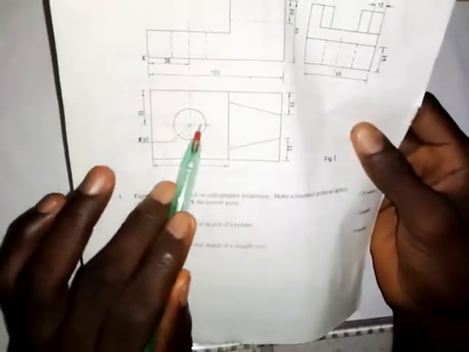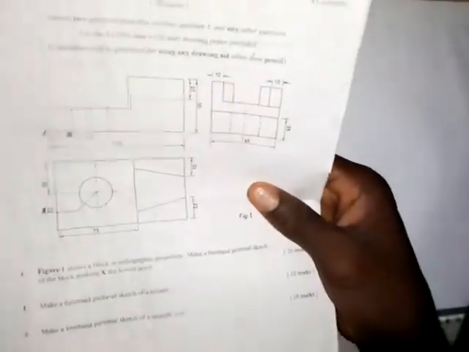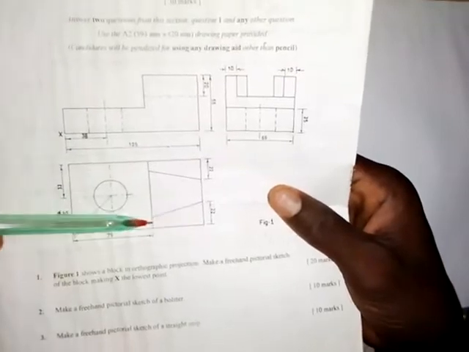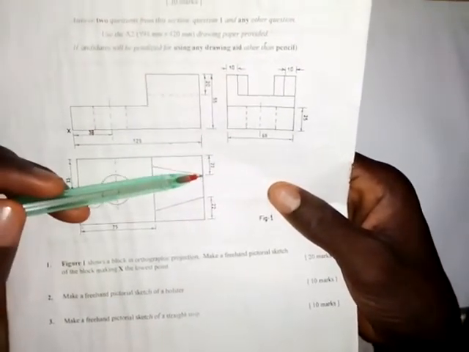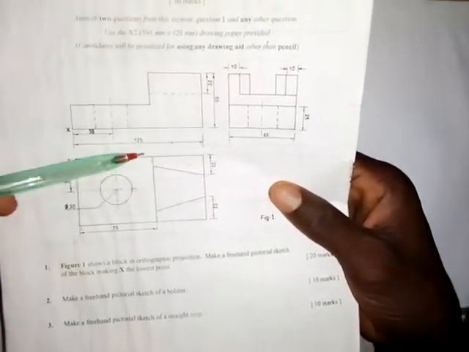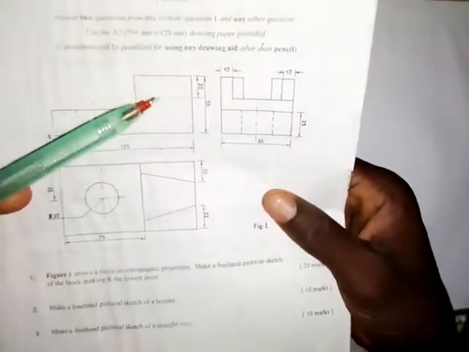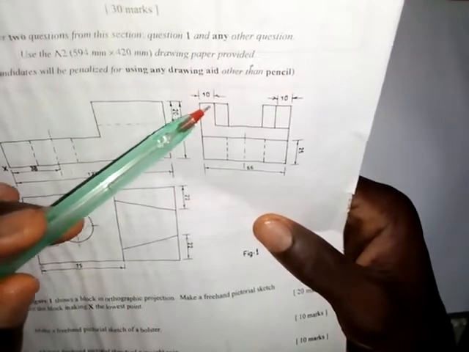Within this part here, we have this circle. We'll come back to that. But this shape that we have in the plan, and this shape that we have here, how can we produce them? Distance from here to here is 22 millimeters. Distance from this point to this point here is 10 millimeters as given here.